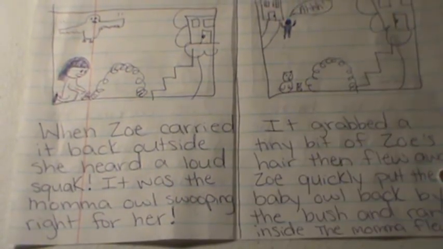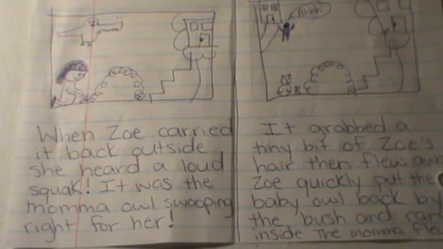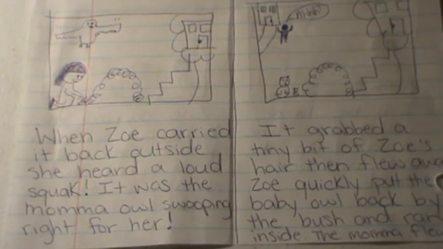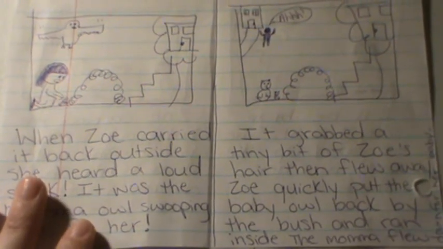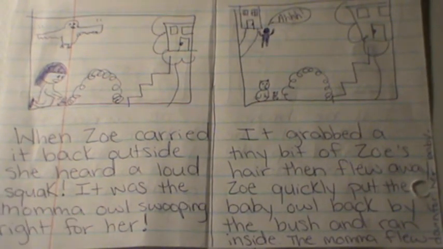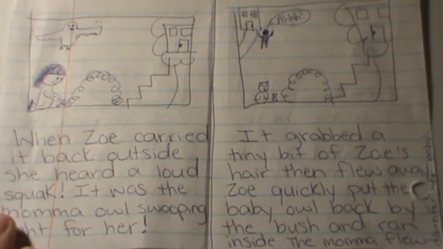When Zoe carried it back outside, she heard a loud squawk. It was the mama owl swooping right for her. It grabbed a tiny bit of Zoe's hair and then flew away. Zoe quickly put the baby owl back by the bush and ran inside. The mama flew down for her baby.